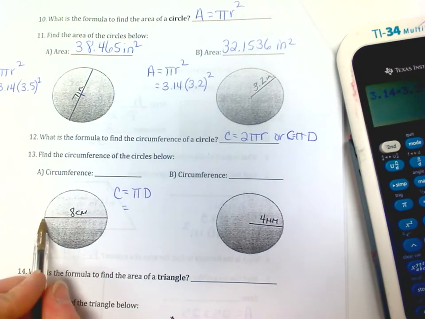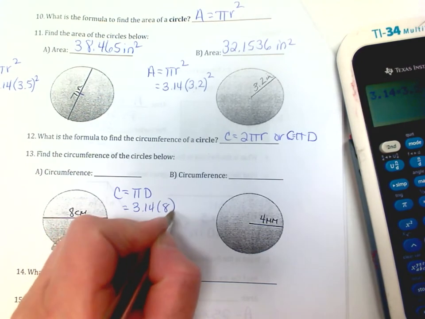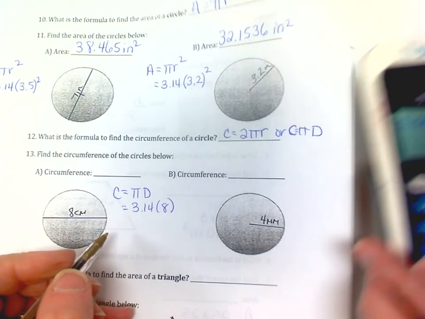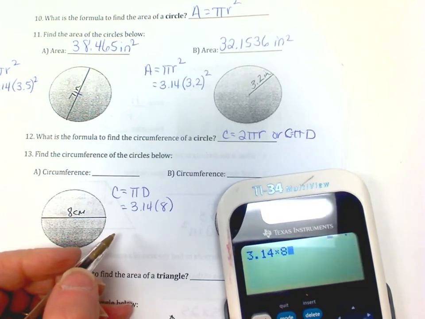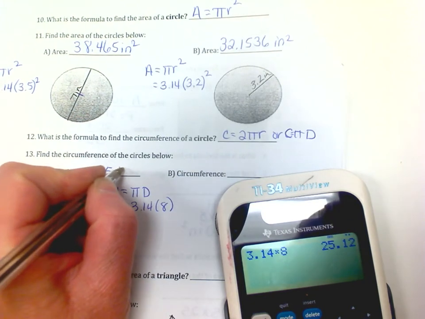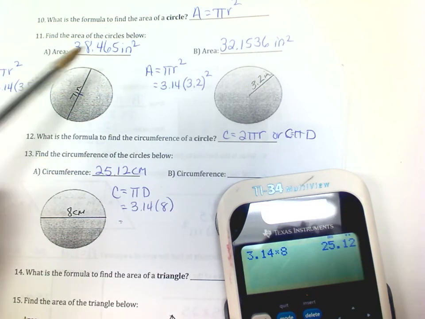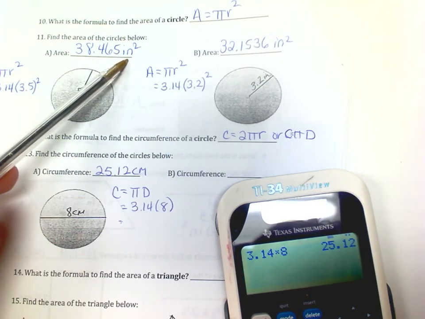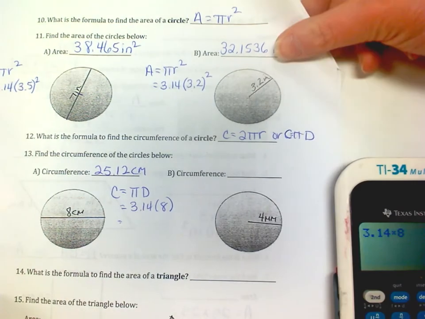The diameter is 8, so we're simply going to multiply 3.14 times 8, to get 25.12 centimeters. Remember, we do square our units with area, but we don't square our units when we find perimeter or circumference.